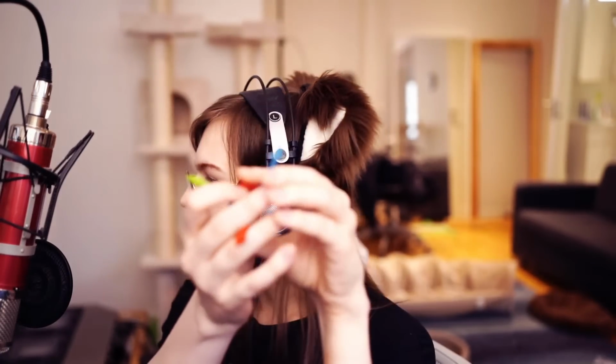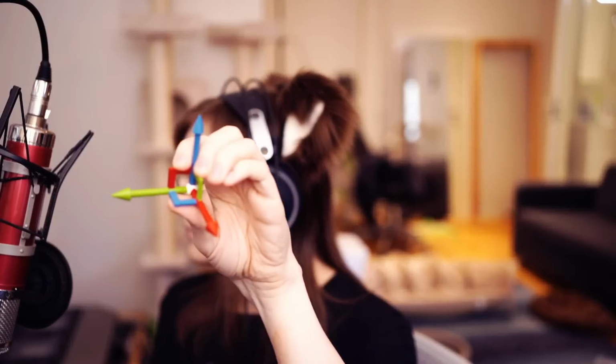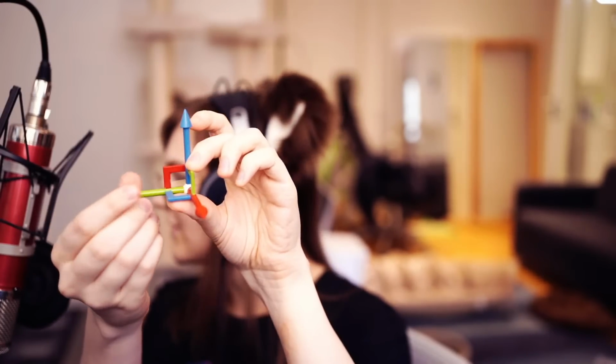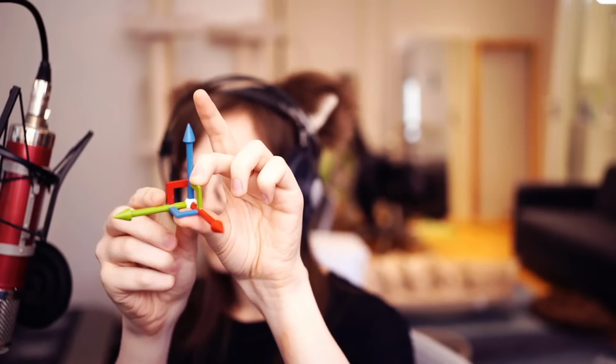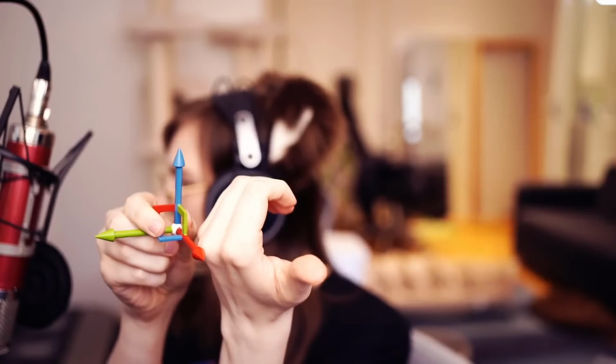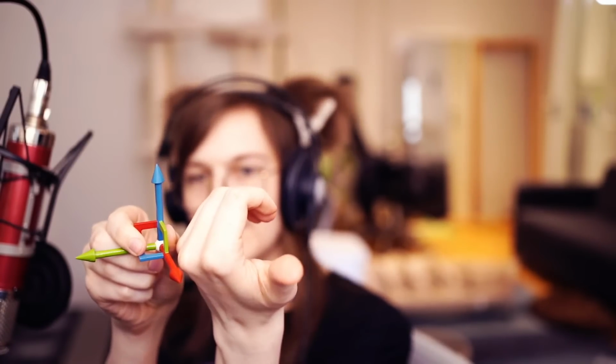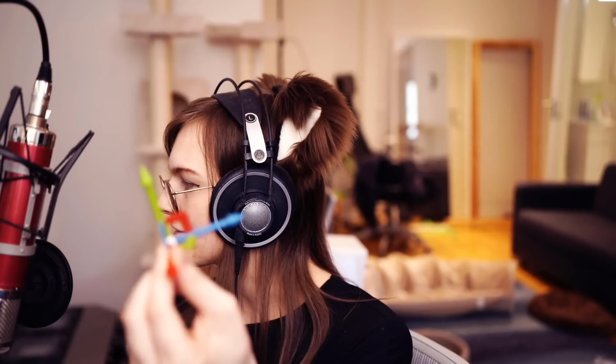And so we can use this as an example. If we want to know what direction a positive rotation around x goes, we can align our thumb with the x-axis, so we can see that our fingers curl in this direction, and so a positive x-axis rotation is in this direction.